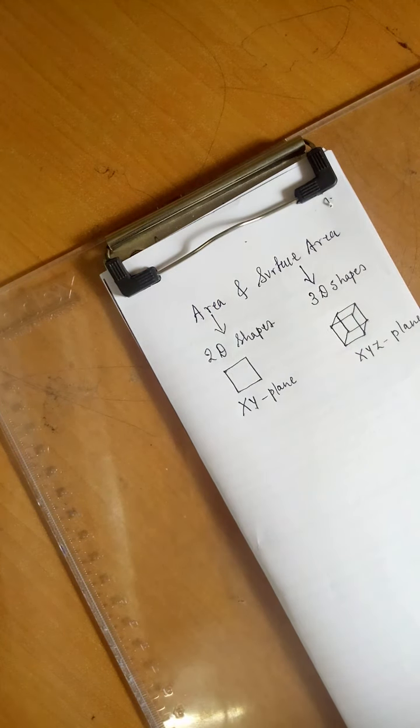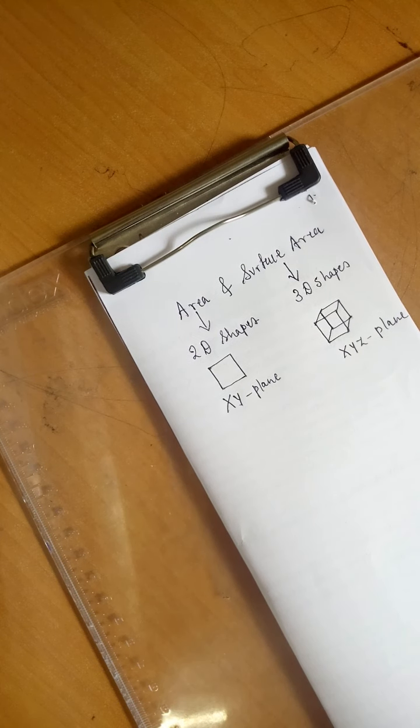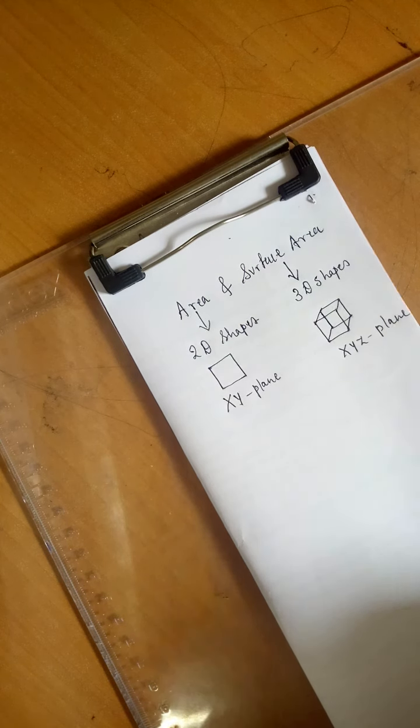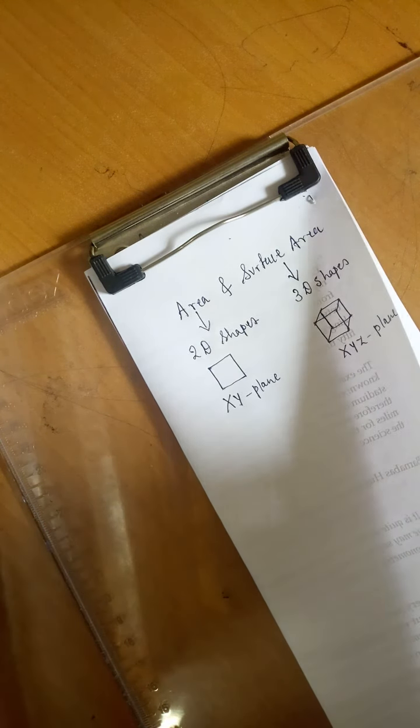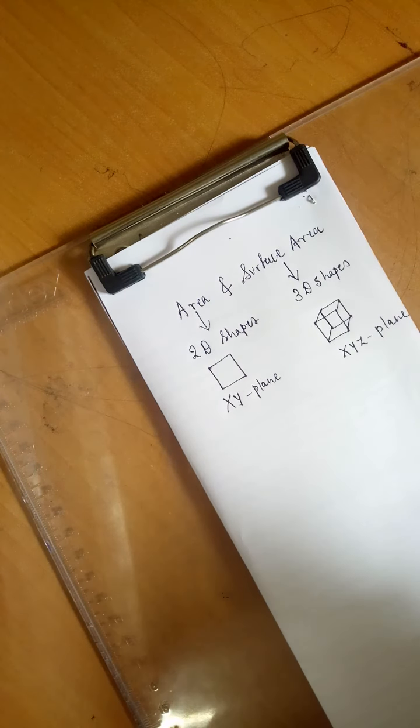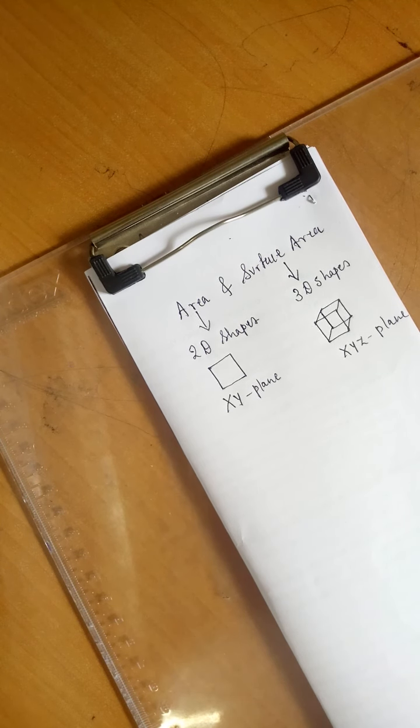Now how to understand what is 2D and what is 3D? The very basic thing, mostly people consider the page. Let's take the example of this page. While giving an example, they say this is 2D, right? But the page is not 2D.